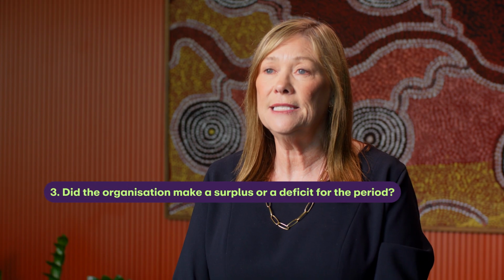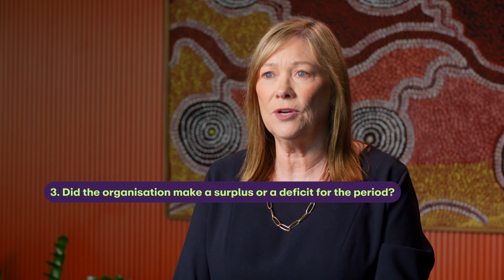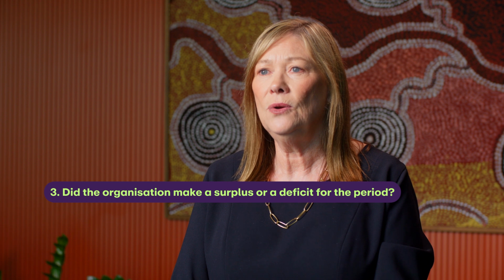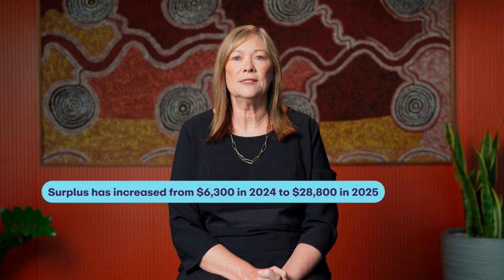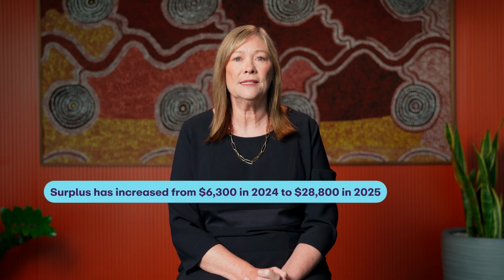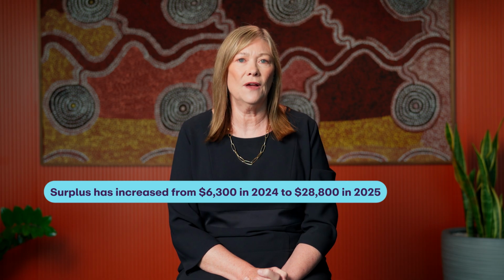Step 3. Did the organisation make a surplus or a deficit for the period? What has been the trend in surpluses or deficits over the past, say, 5 years? Creative Arts Limited's surplus has increased from $6,300 in 2024 to $28,800 in 2025. Next, we'll go through a step-by-step process for reviewing the balance sheet.